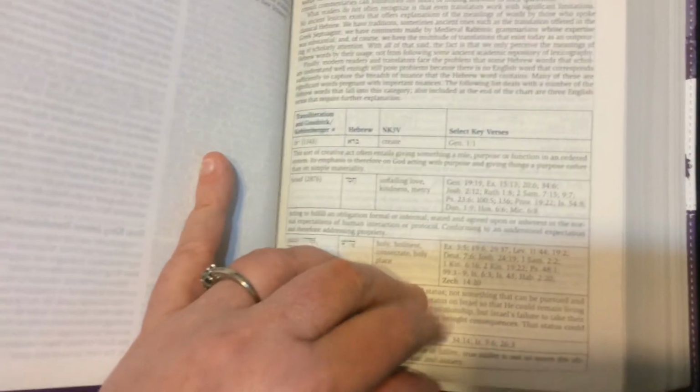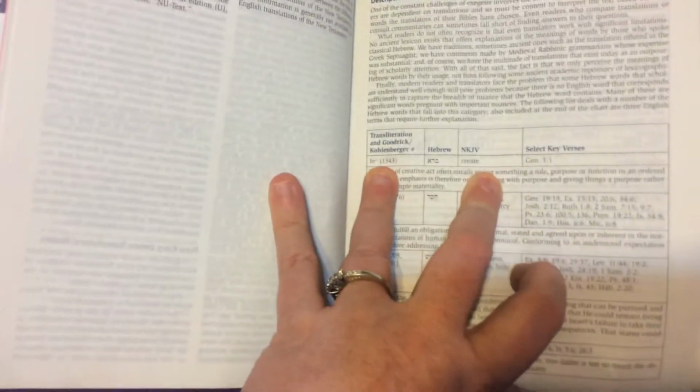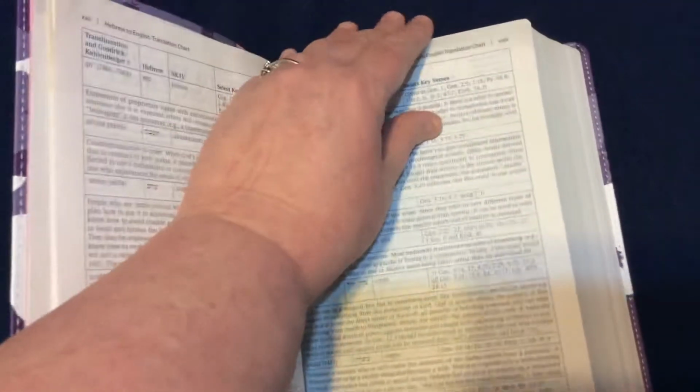And this has things like, let's see, create, and there's your translation, there's your key verse for it, etc. There's several of those. You got a whole lot of those.